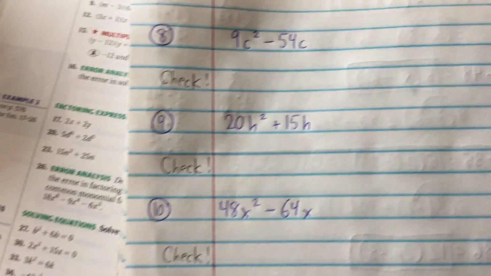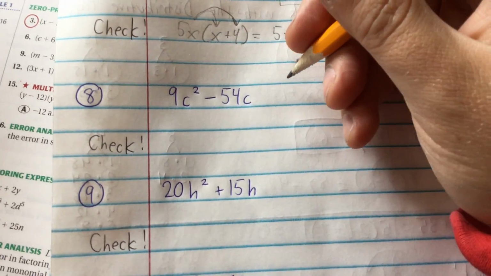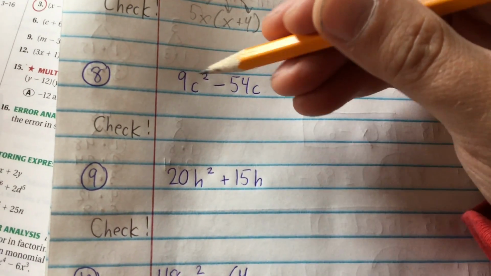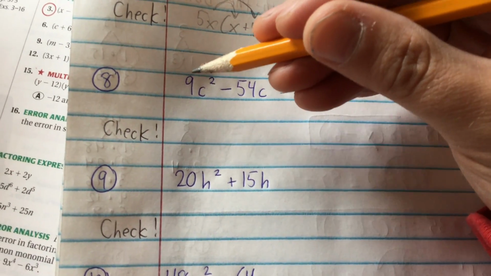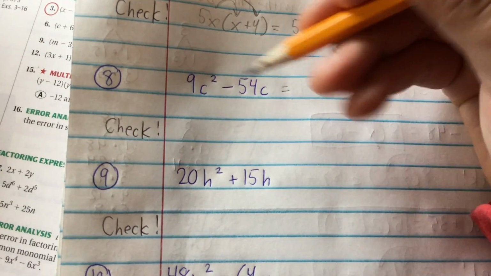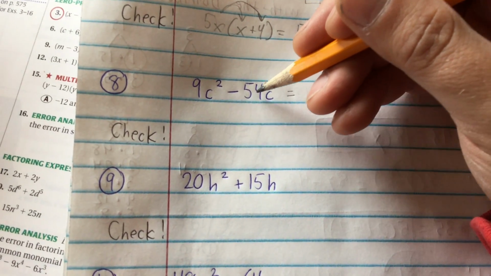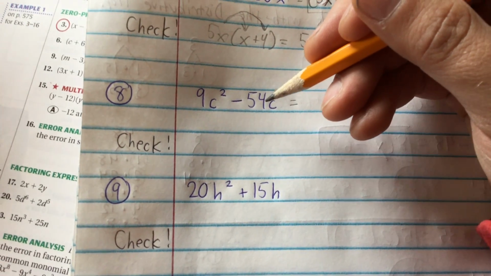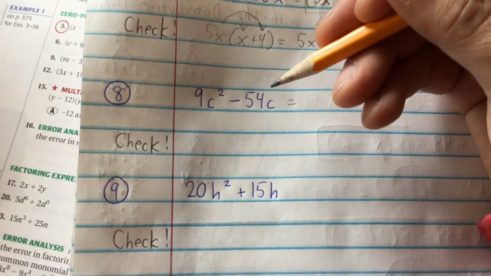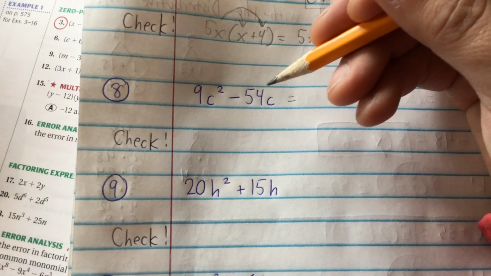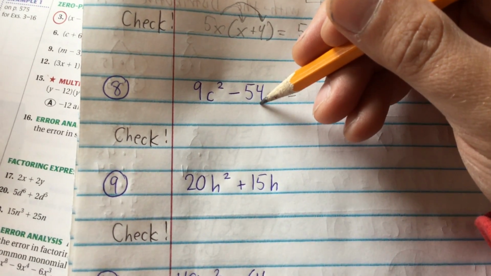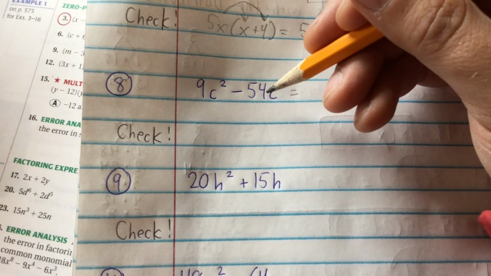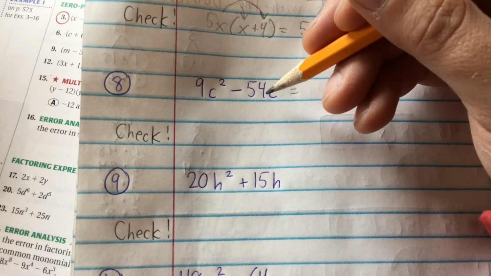Okay, so let's factor 9c squared minus 54c. Well, cut right to it. I can divide by 1, 3, and 9.